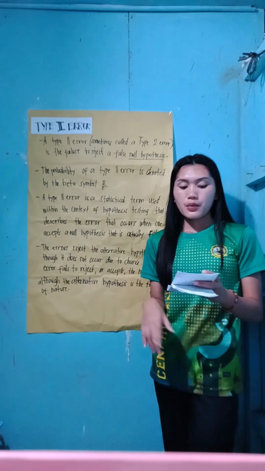So in the type 1 error, we are concluding that there is a statistically significant effect, but in reality there is no effect. But here in type 2 error, we are concluding that there is no statistically significant effect, but in reality there is an effect in the population.